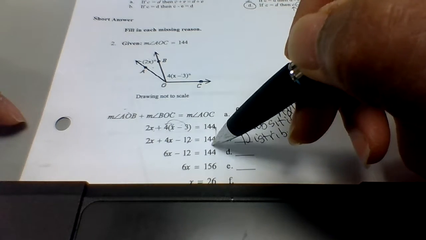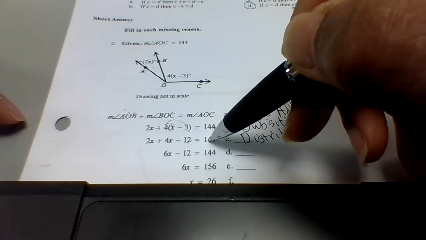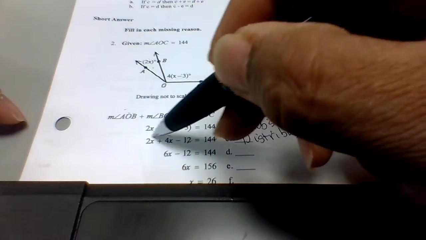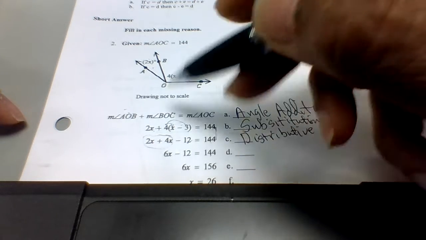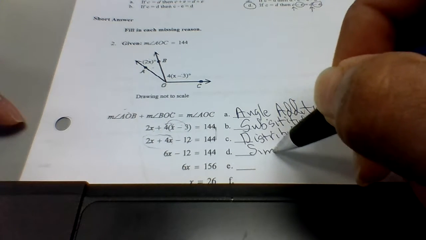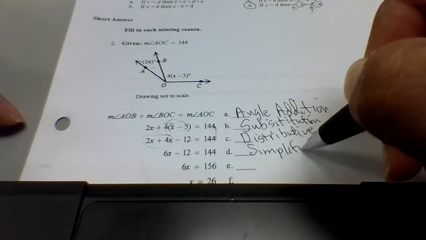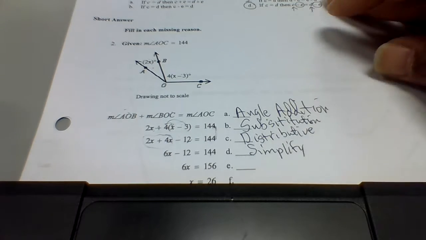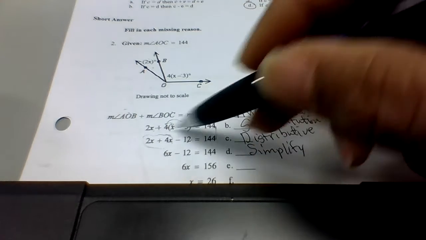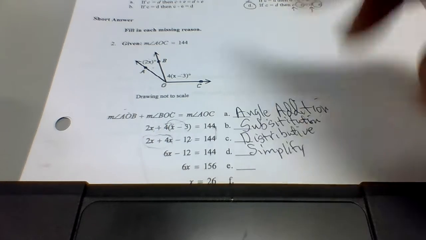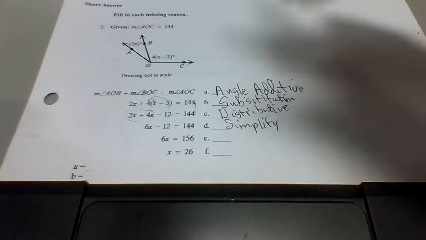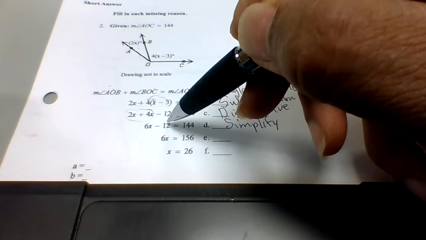Next one, this is still 144, and I combine the 2x with the 4x to give me 6x, so I simplify the problem. If you had to add it or subtract it to both sides, then you can say addition or subtraction. Here's an example right here.